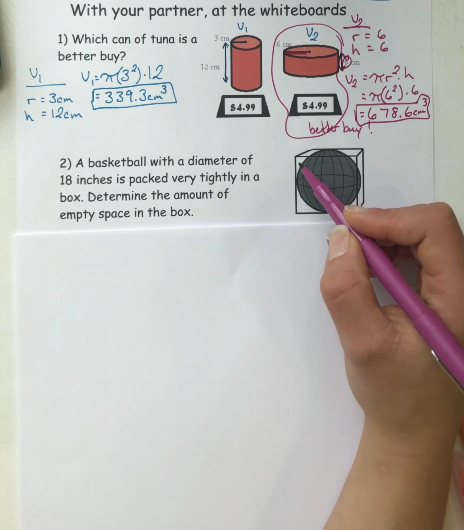So what we're going to have to do for our radius, because we need the radius, which is a question mark at the moment, is chop that in half. Because radius is half of the diameter. So I'm going to do 18 divided by 2, which is going to give me 9. So my radius is 9. And then I'm going to plug my information in.